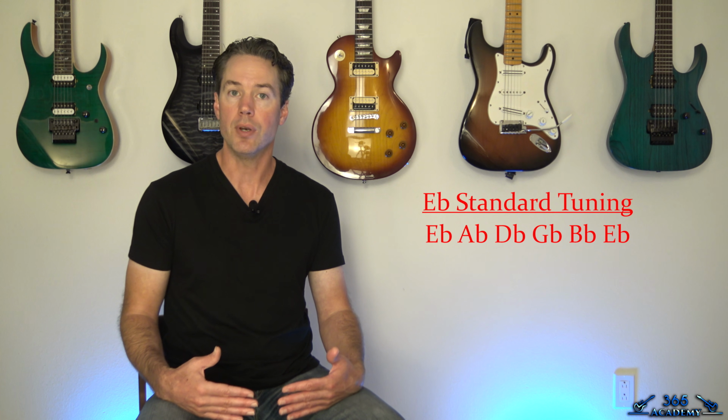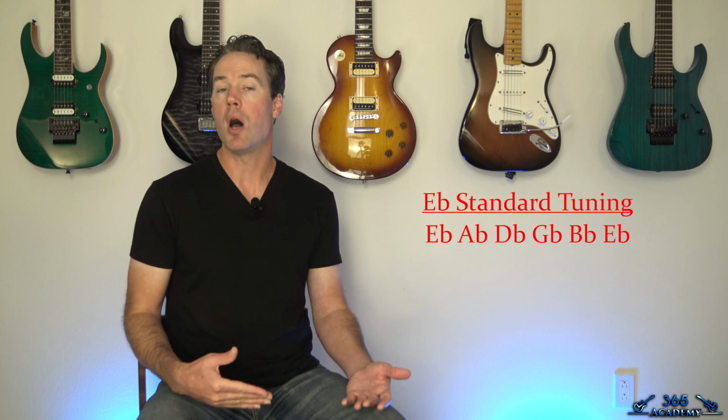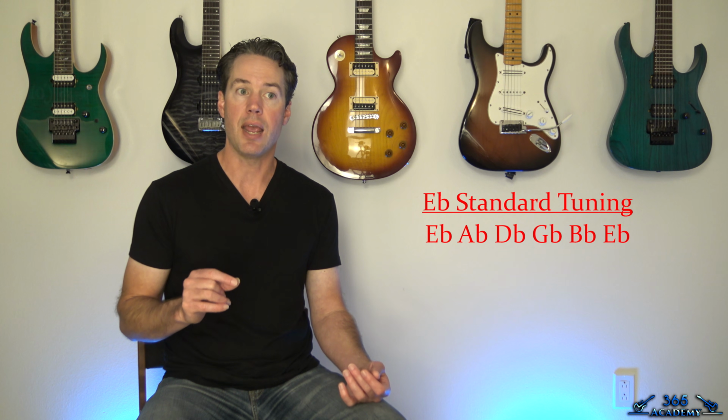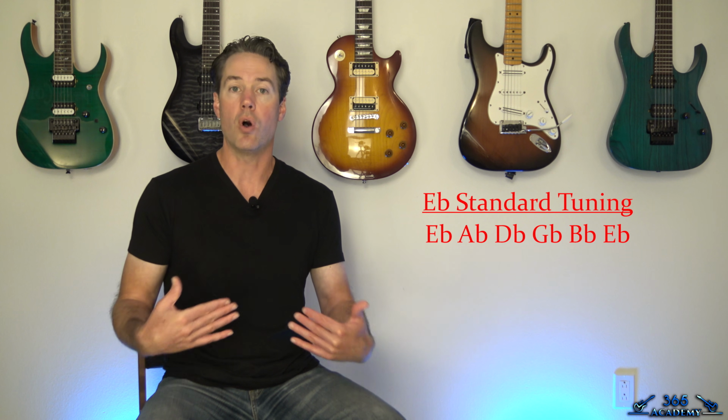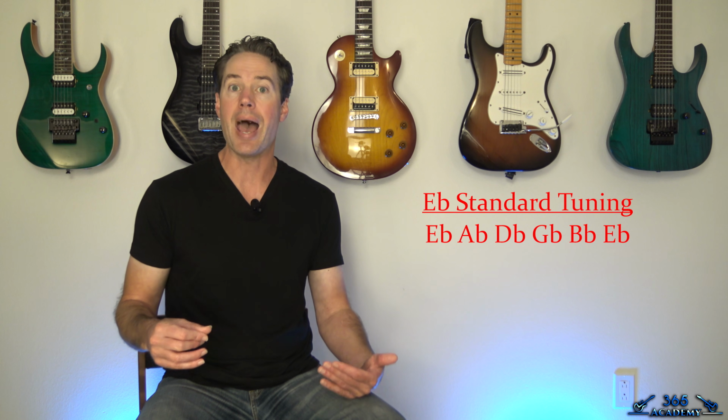So we can also do a drop tuning when we're in that E flat standard tuning, which is very popular for rock and hard rock. You can do a drop tuning in that, where you basically take that E flat. The whole guitar is already tuned down a half step, right? But now let's put that in a drop tuning.